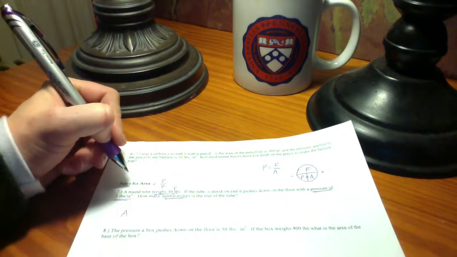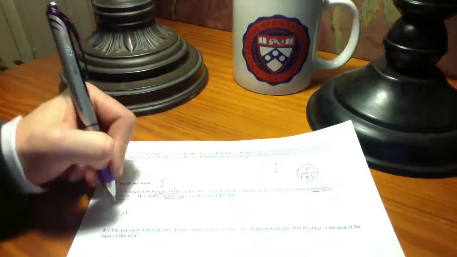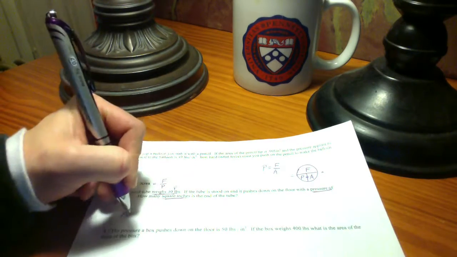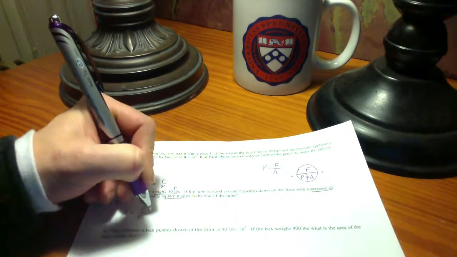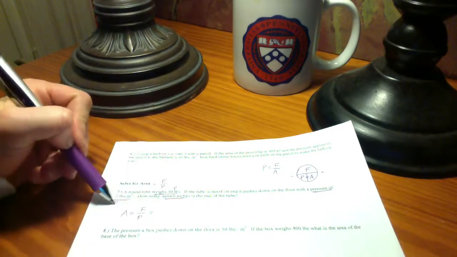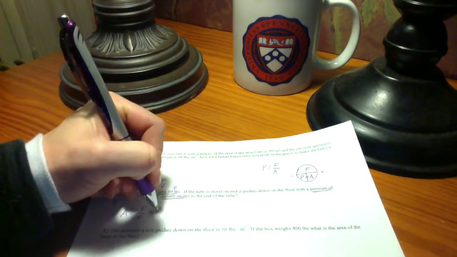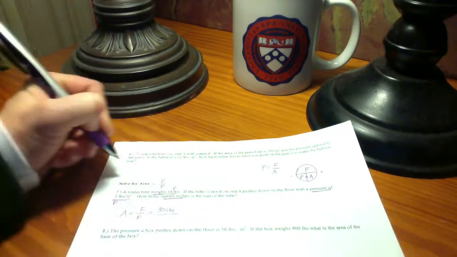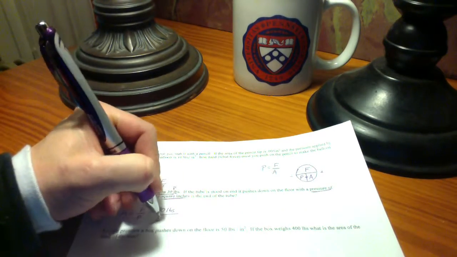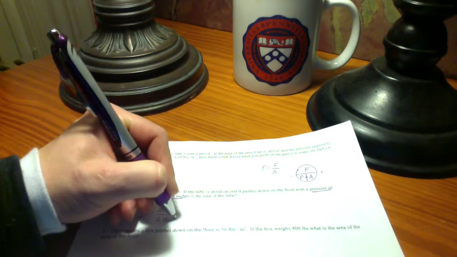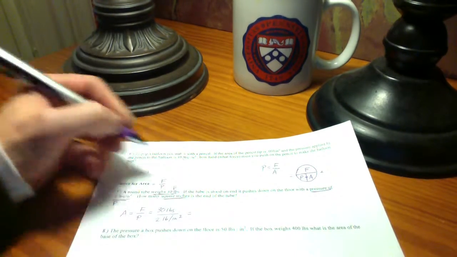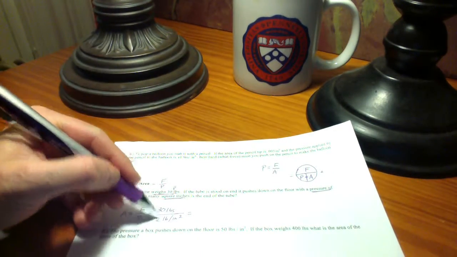All right, we know area is equal to force divided by pressure. And you notice we have both force and pressure, so this should be pretty straightforward. We have our 30 pounds. We're going to divide it by 2 pounds per square inch. And you notice here, 30 divided by 2 is going to be 15.